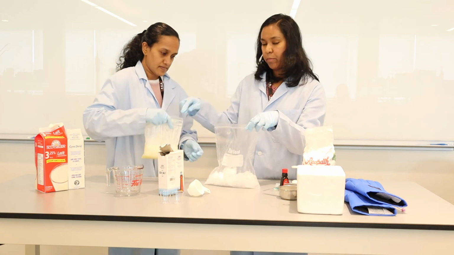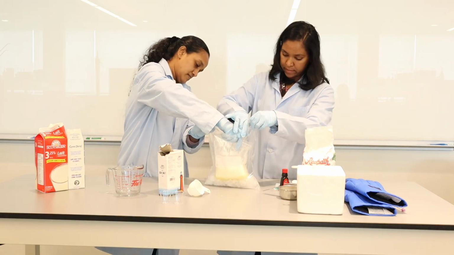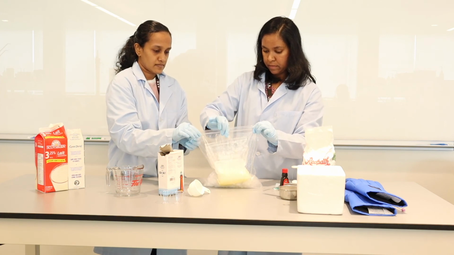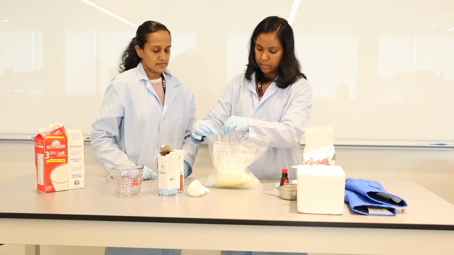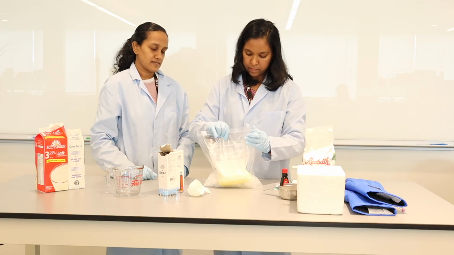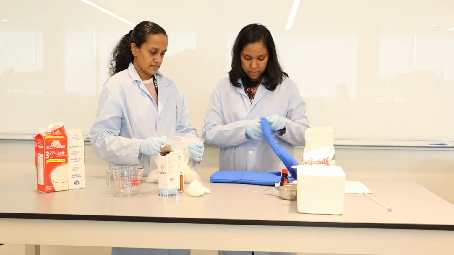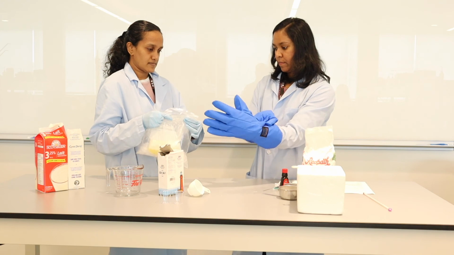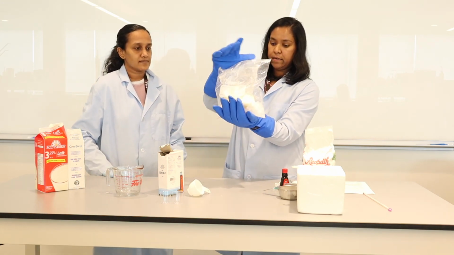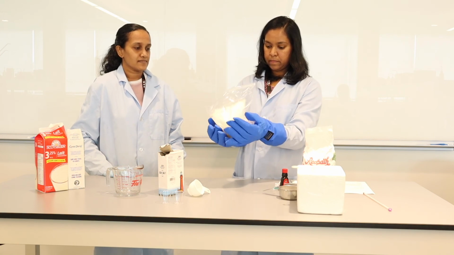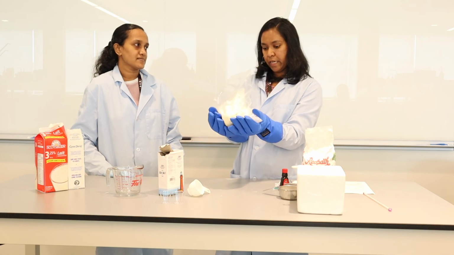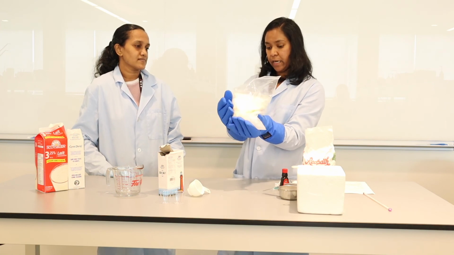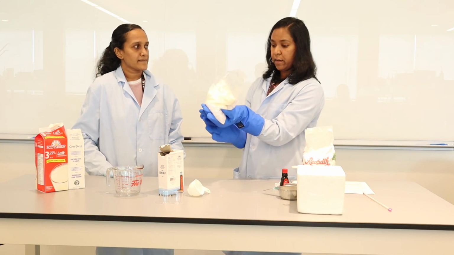Then you can put your small Ziploc bag with all the milk ingredients into the bag containing the ice. Make sure you seal it properly. Then wear your winter gloves or oven mittens. Start gently mixing like this. You have to keep doing this for 10 to 15 minutes. At some point you will feel the milk getting frozen, and after 10 to 15 minutes you can feel all the content in the small bag has frozen.